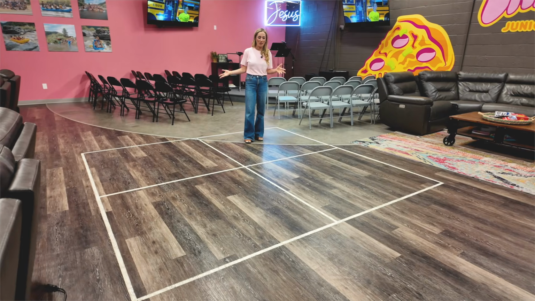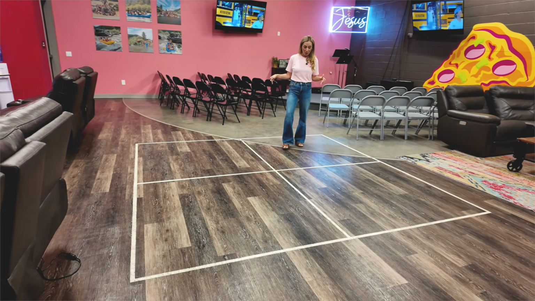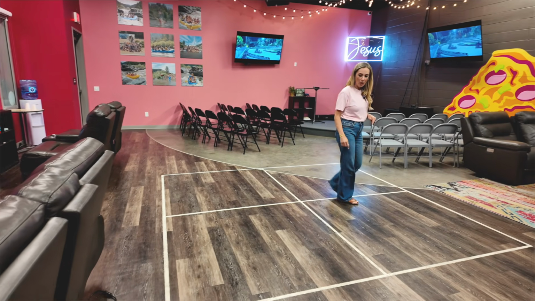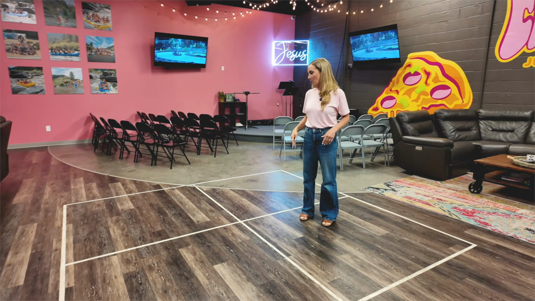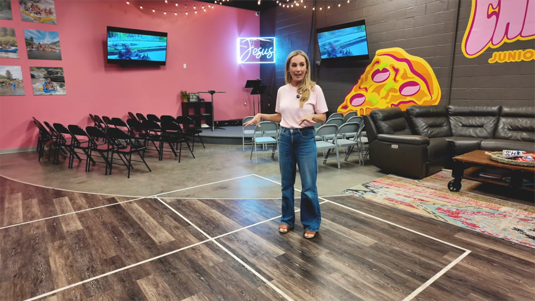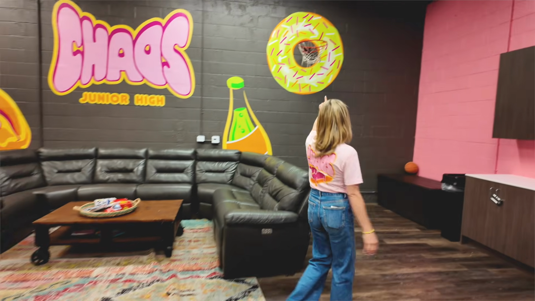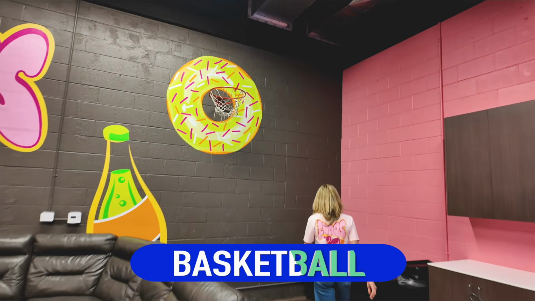I'm not going to go over the instructions right now, but we've just permanently painted it on the floor and we repaint it probably once a year or every 18 months or something. But this is where the active kids go. The other place they are going to go is, you'll notice in the donut is a hoop.